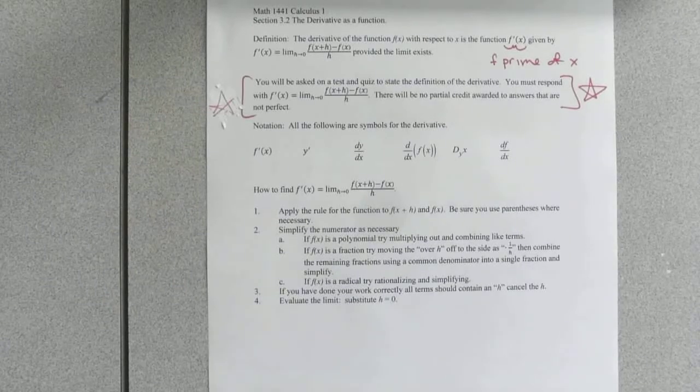If f of x is a fraction, try moving the over h off to the side as times 1 over h. Then combine the remaining fractions using a common denominator into a single fraction, and simplify. If f of x is a radical, try rationalizing and simplifying. We practiced all three of those in the last section, and it's still the same.